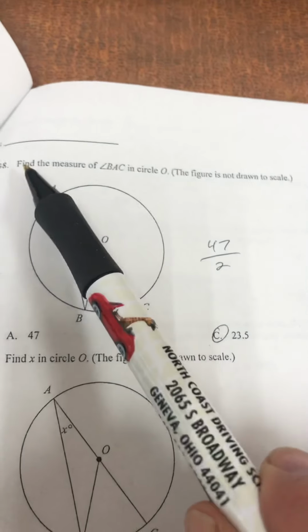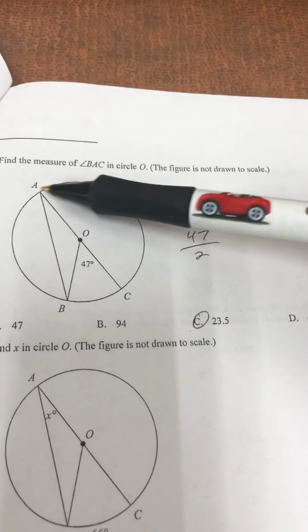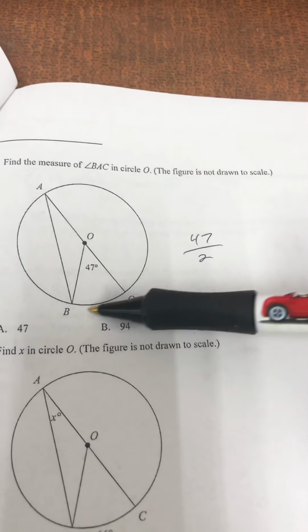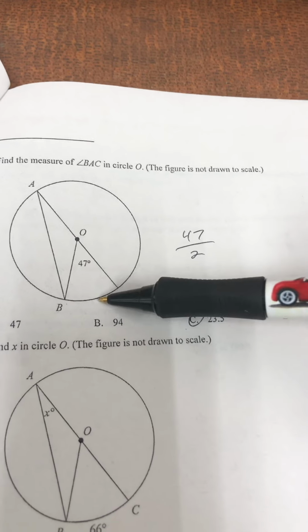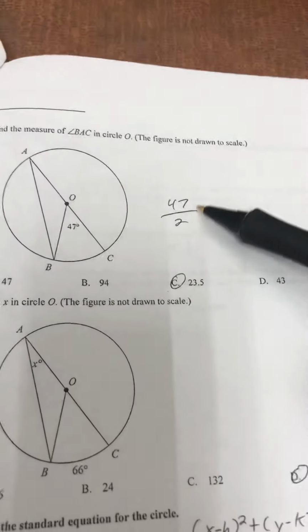Number 38, hopefully you're pausing this like you did in the previous video. Find the measure of BAC in circle O. So BAC, if this is 47, that means this arc is 47. And so all the way across is going to be half of that, which is 23.5. So 47 divided by 2.